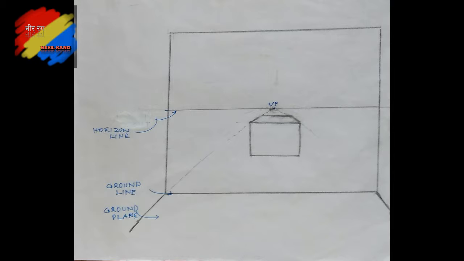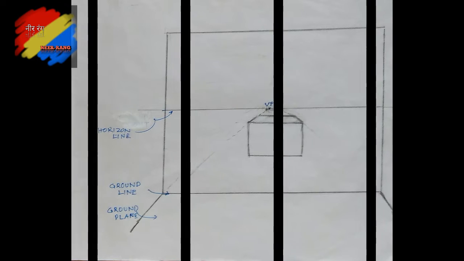and what he sees is like this. You can see that the top part of the box points towards a point which is called the vanishing point, and the vanishing point is on the horizon line. So my friend sees the box in this way, whereas I see the box in a different way.